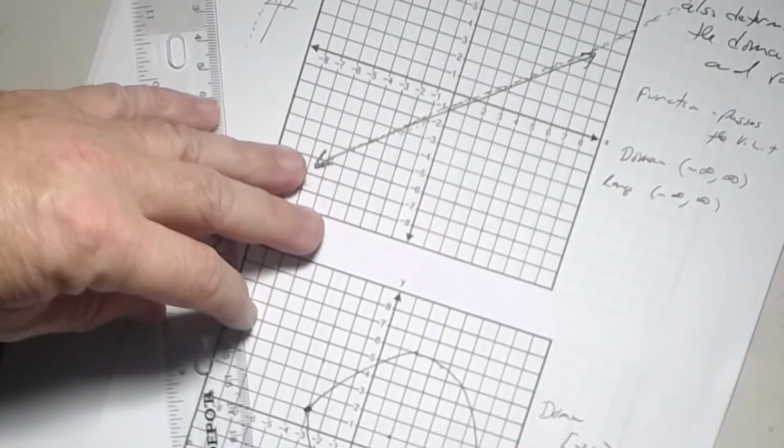Let's talk about the range. For the range, I'm going to go along which axis? The y-axis. Okay, so am I touching the graph here? Nope. I'm touching the graph when I get to what? -4. See this right here? -4. Am I touching the graph here? Yes, in fact, 2 places, right?